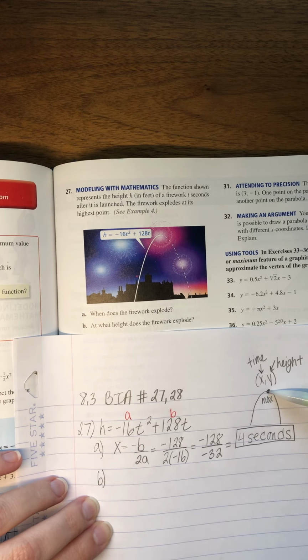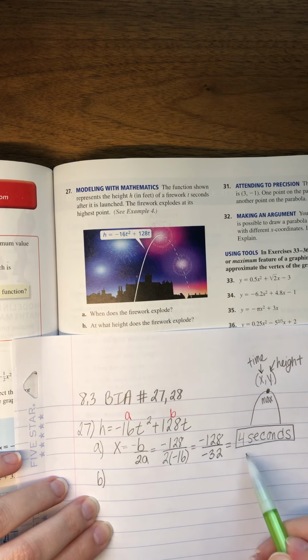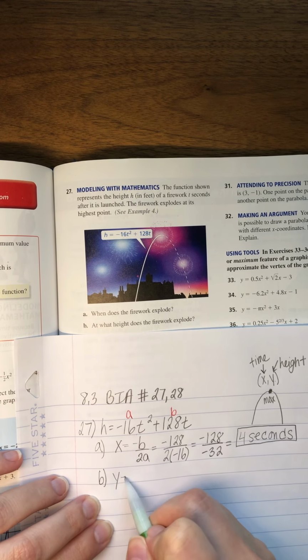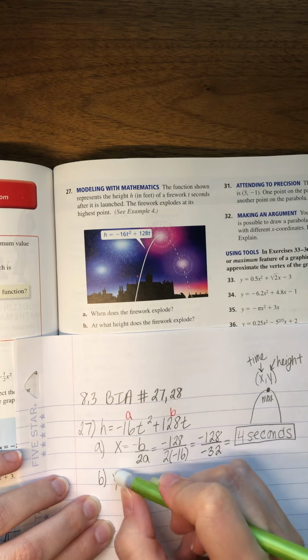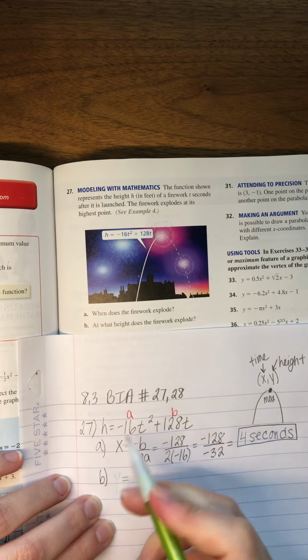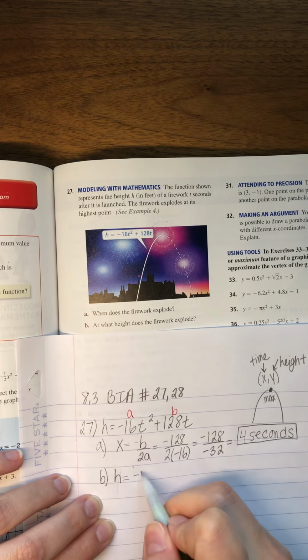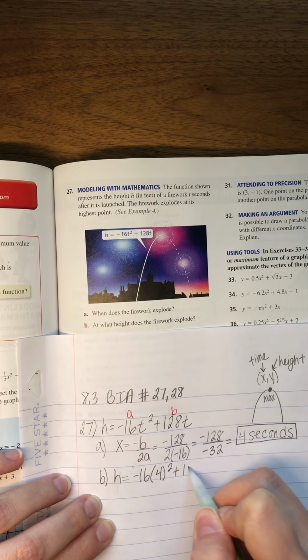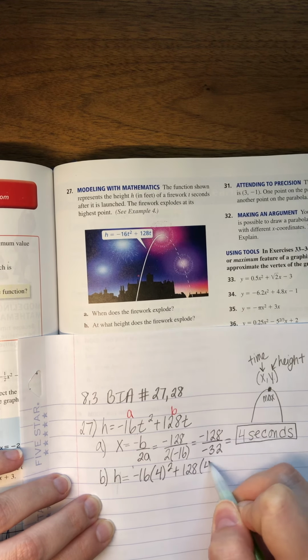Part B says, at what height does the firework explode? So now again, it's exploding at the top of our parabola, which is the maximum. The y is the height. So now let's find the y of the vertex. So I'm going to find the y of the vertex by taking the x and plugging it into our equation. So we're going to have y, or I can say h equals negative 16 times 4 squared plus 128 times 4.